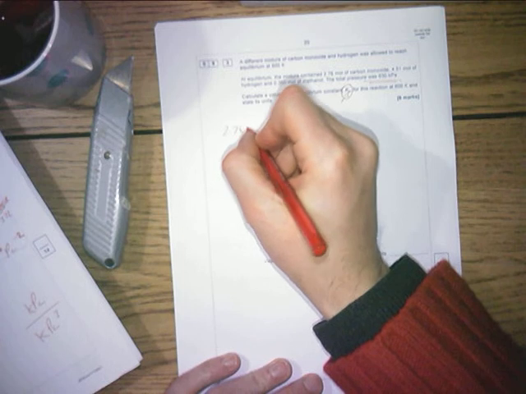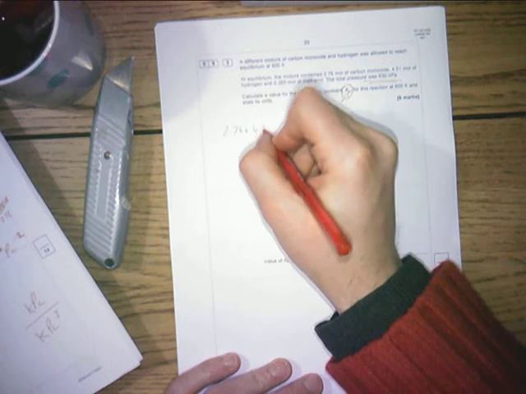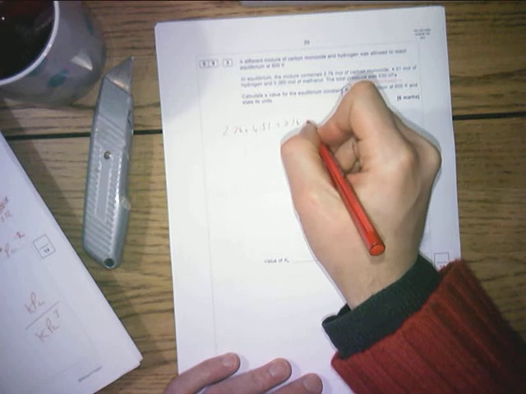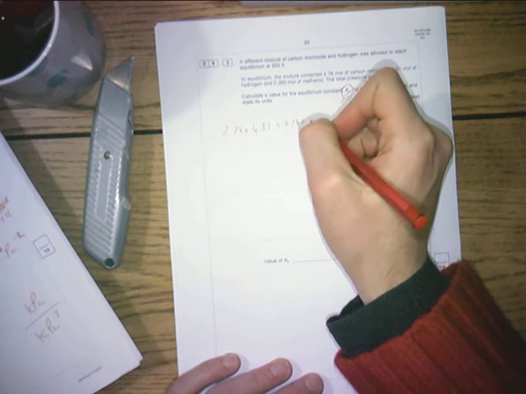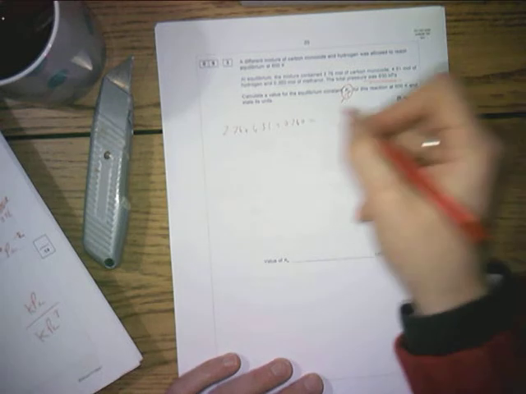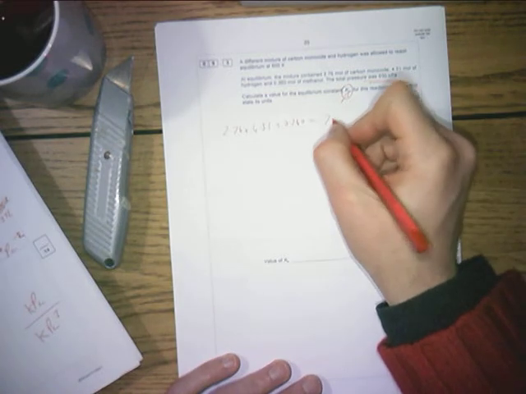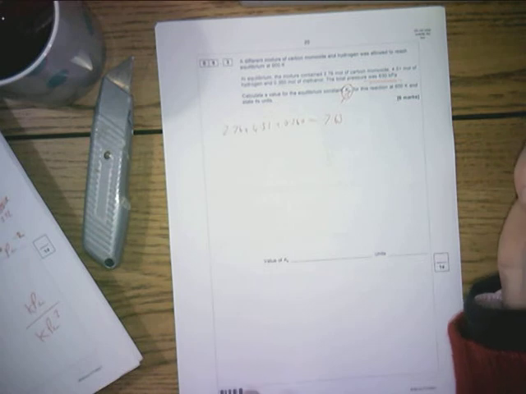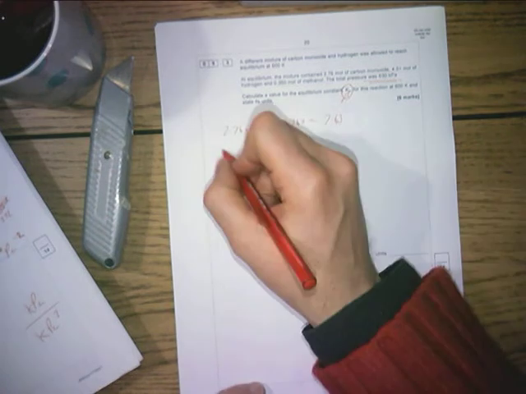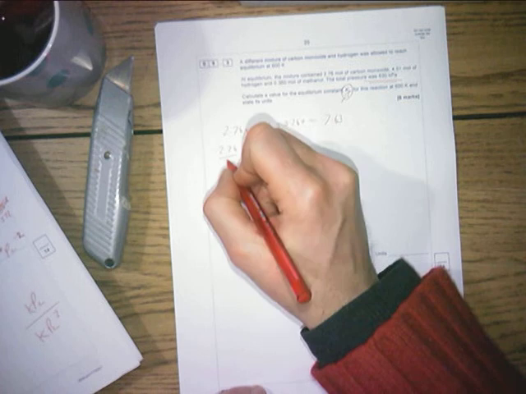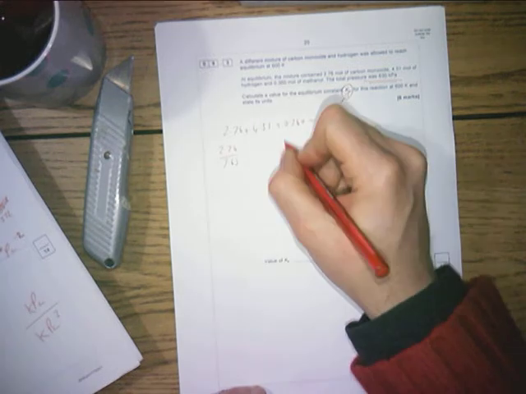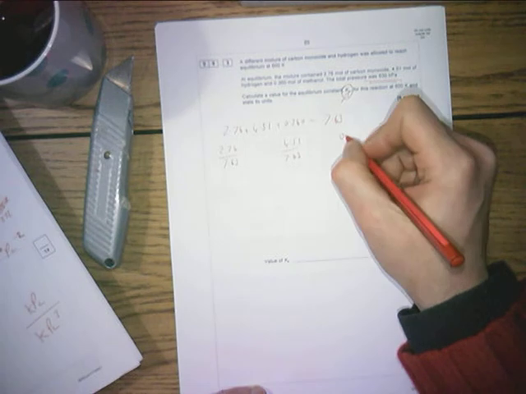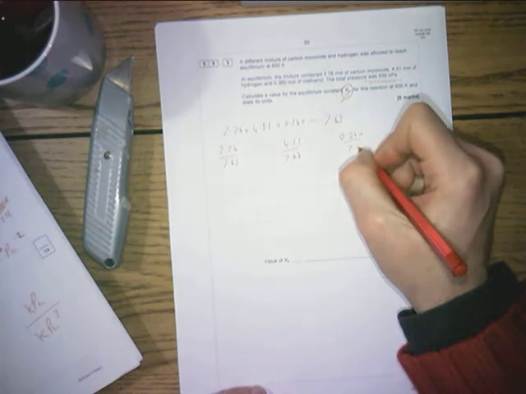So the first thing we're going to do is work out the total number of moles. 0.360, and we're going to find that makes 7.63 moles in total. So the mole fraction for each of them will be 2.76 over 7.63 and 4.51 over 7.63 and 0.360 over 7.63.